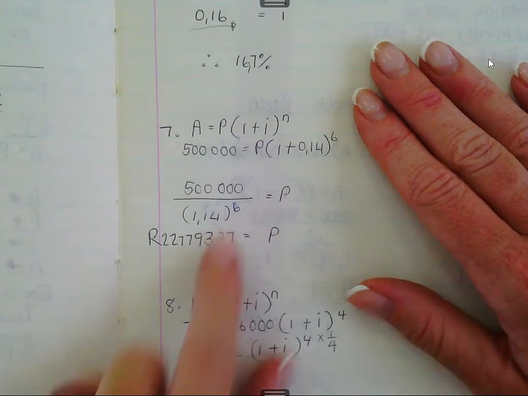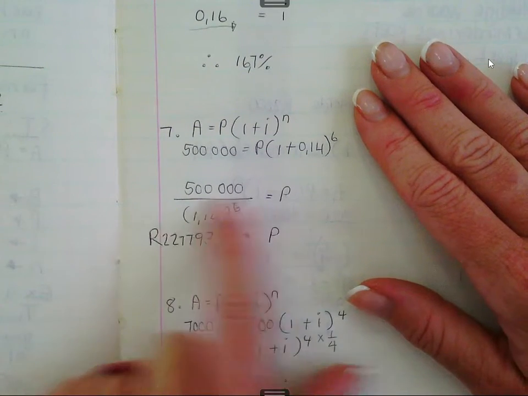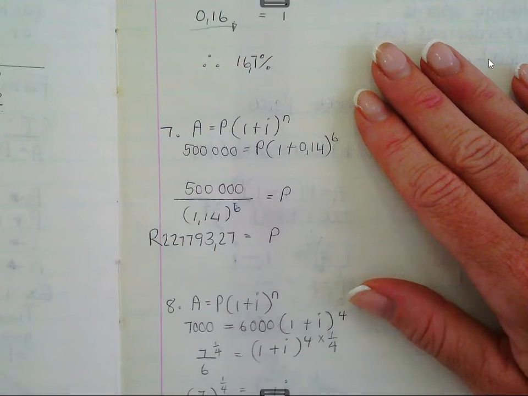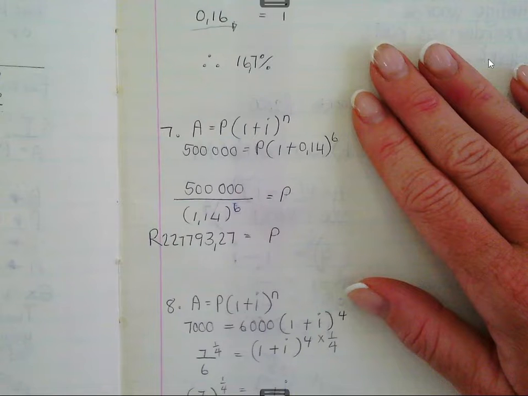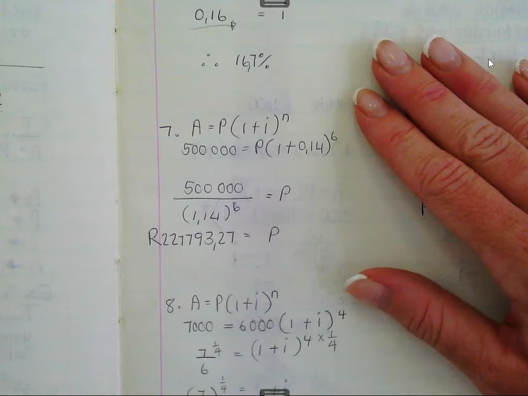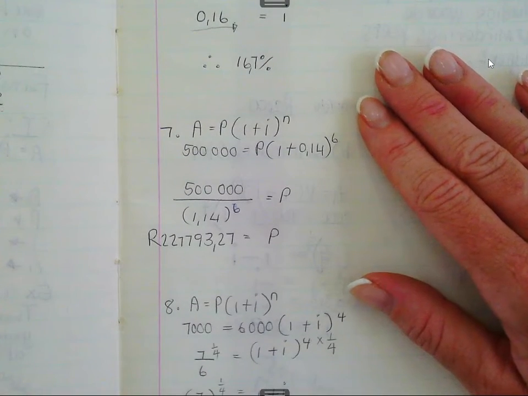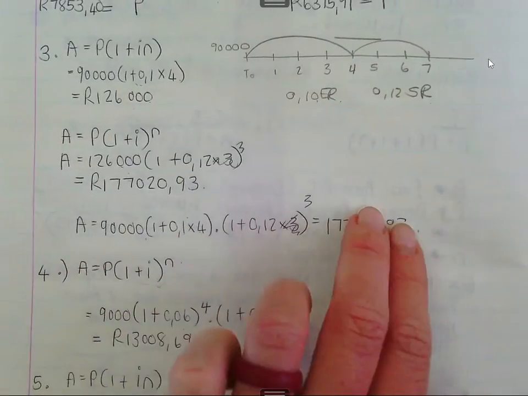Do you hear what Moana is saying? She says, if you make that exponent negative, then you can say 500,000 multiplied by the bracket to the power of negative 6. Because when you multiply with a negative exponent, you are actually dividing, as when it's a positive exponent. Do you remember that? Everyone?